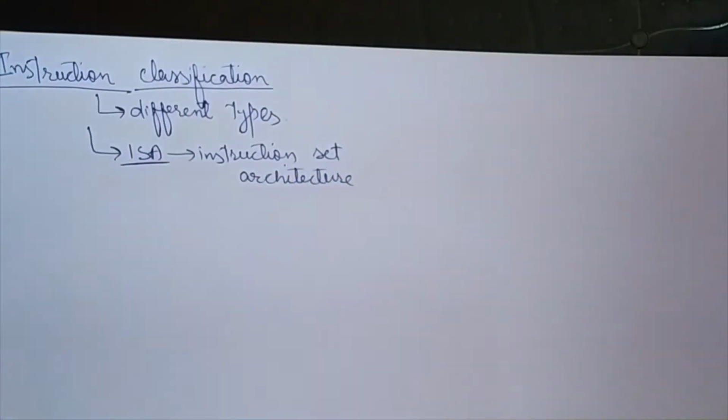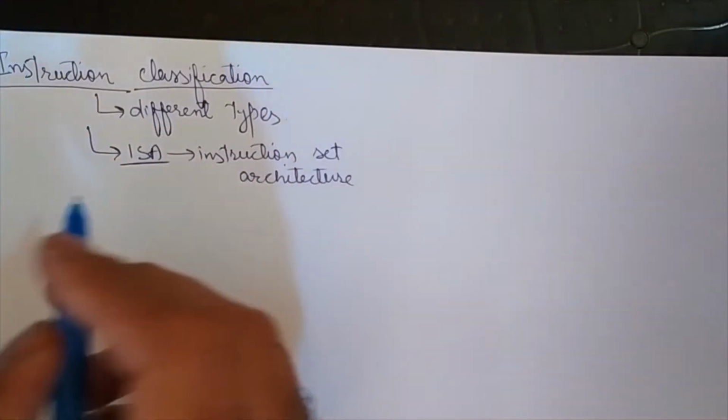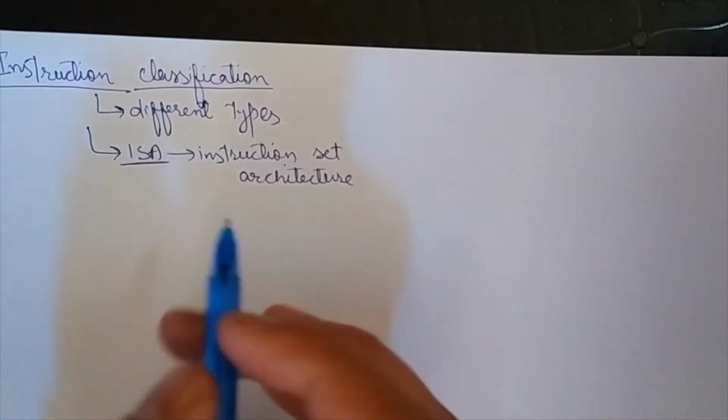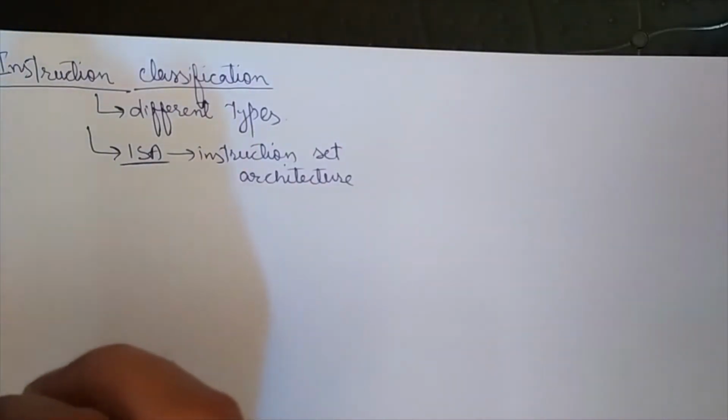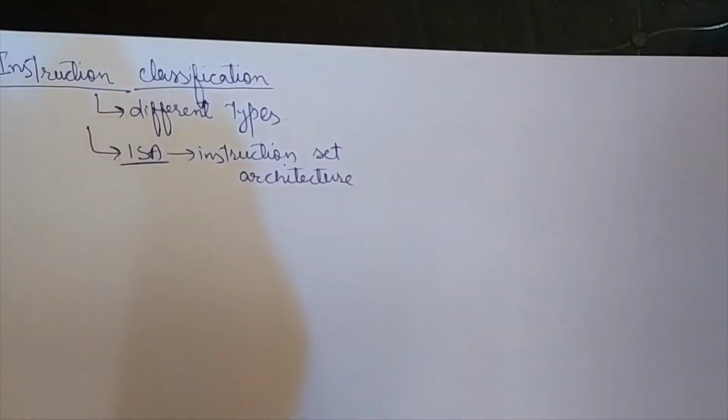ISA means we have to design the instructions that we want our processor to execute. So the different types of instructions or different formats of instructions that we want our processor to execute, all those instructions form the instruction set architecture of a processor. And this is also called an instruction set.